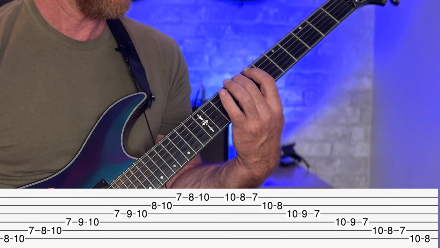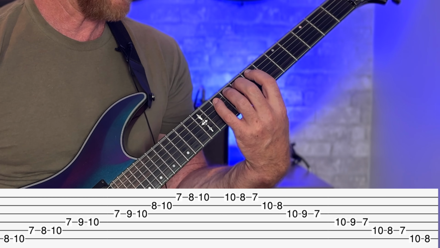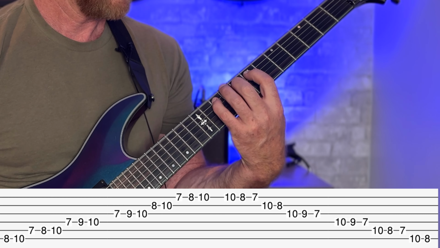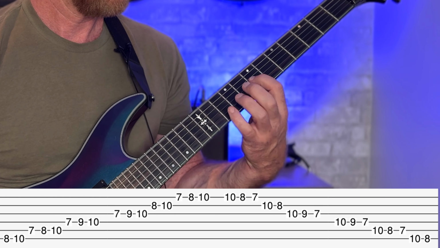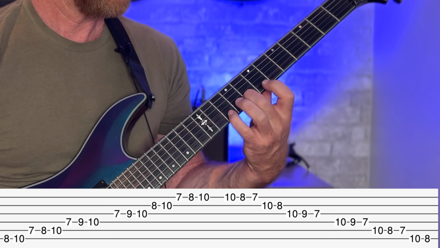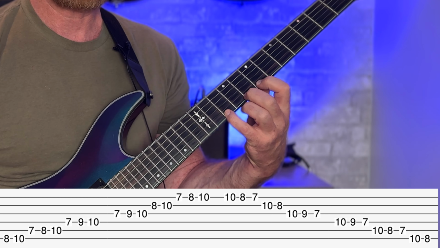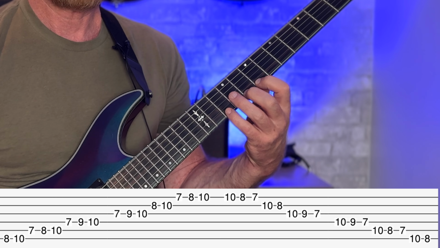So it's 8, 10, 7, 8, 10. Next 2 strings is 7, 9, 10, 8, 10, and then 7, 8, 10, and then backwards.